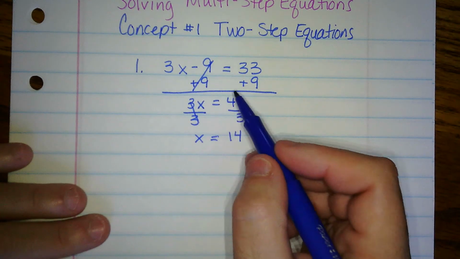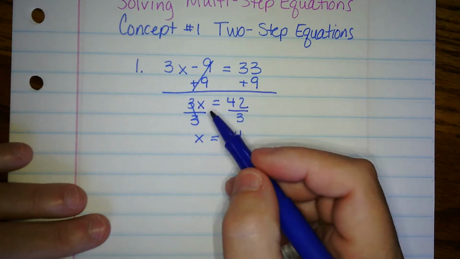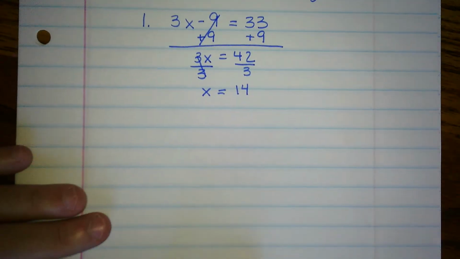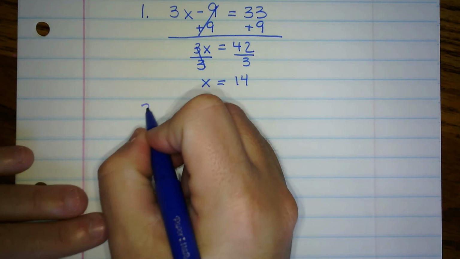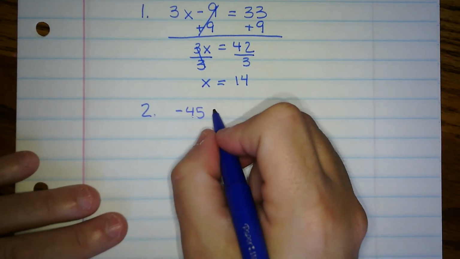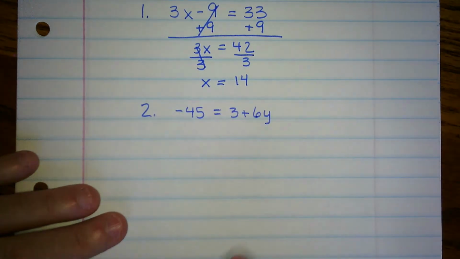So we've got one step that requires an addition or subtraction move, and then the second step that requires a multiplication and division move. All right? So we're going to go through one a little bit faster, and then you can do your practice. The second question is negative 45 equals 3 plus 6y. We're going to solve for y.